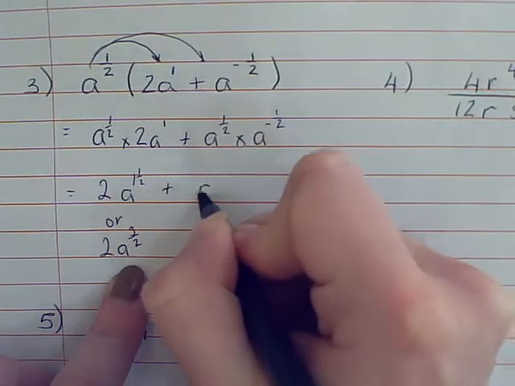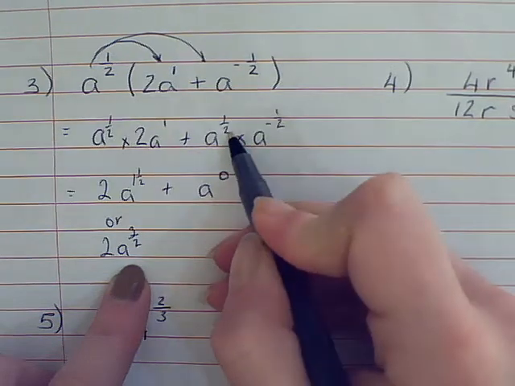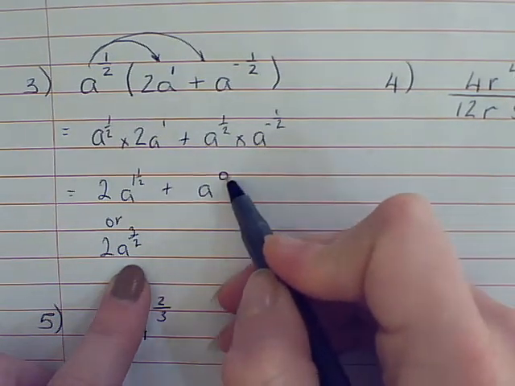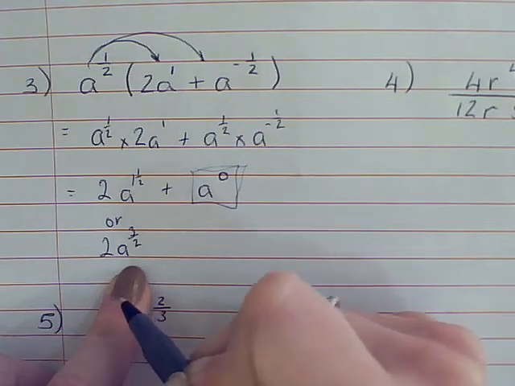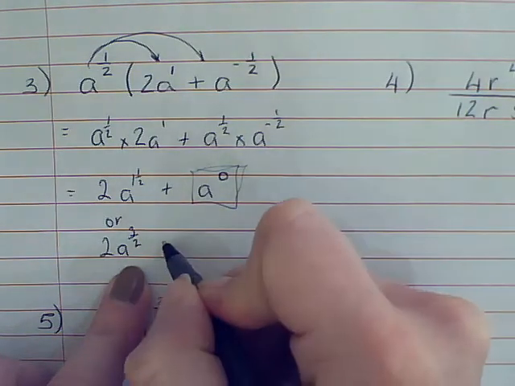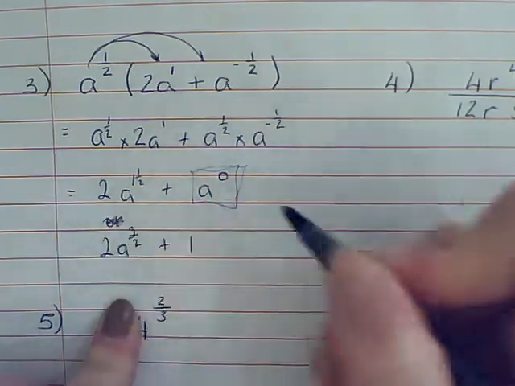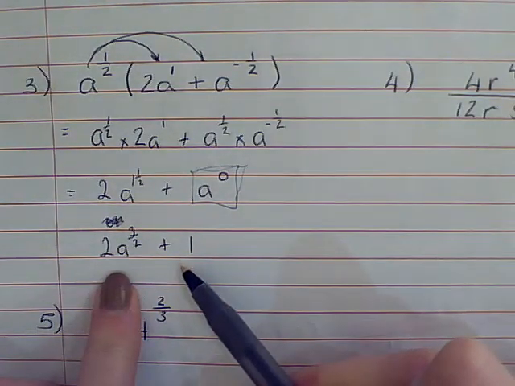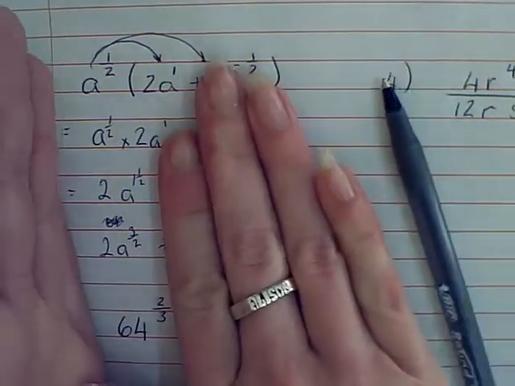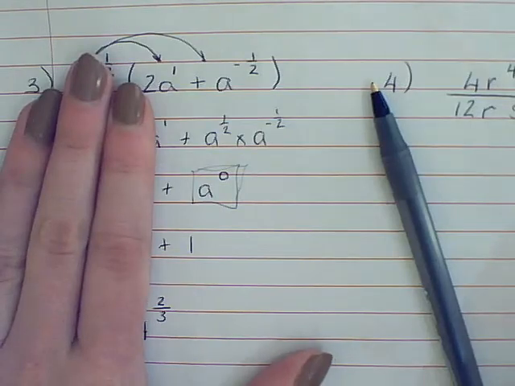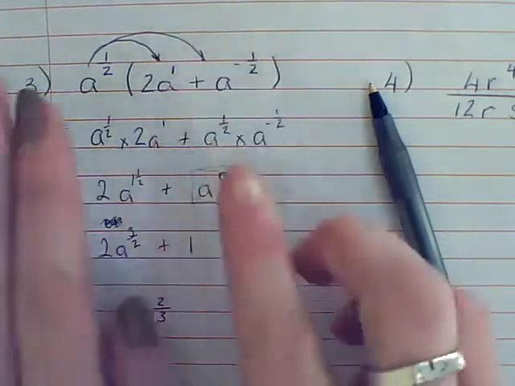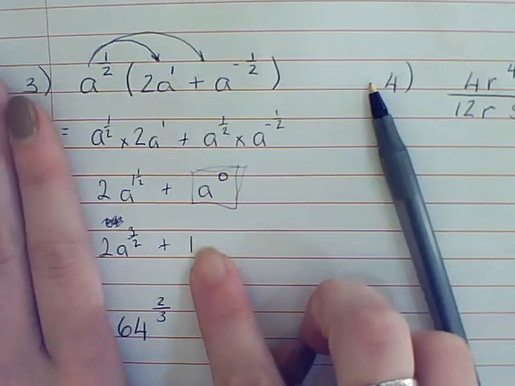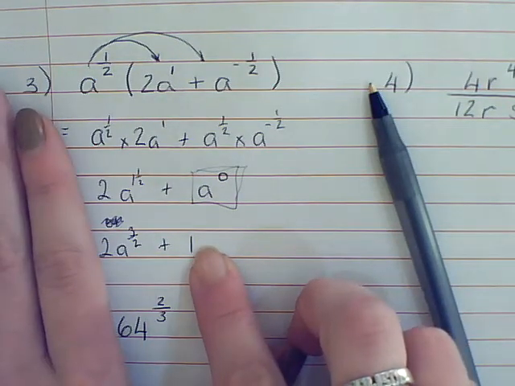So I've got a to the 0, because a half add a -1/2 is 0. And this is important because anything to the power of 0 is 1. So my final answer is this. Now I dealt with that term and then dealt with that term. Okay. So a mark for that term and a mark for getting this and then a second for getting that. So it's 3 marks. Okay.